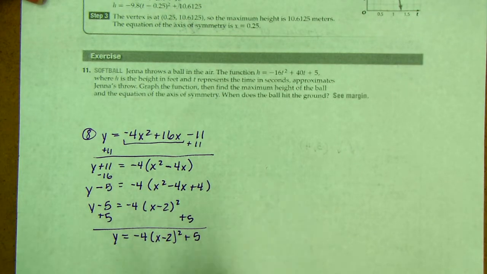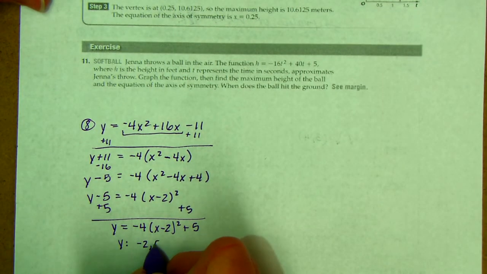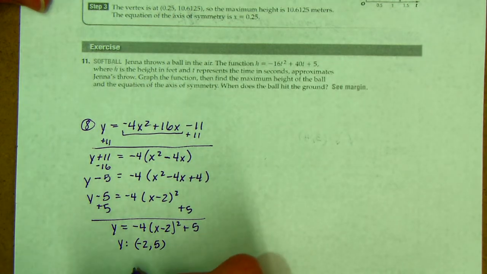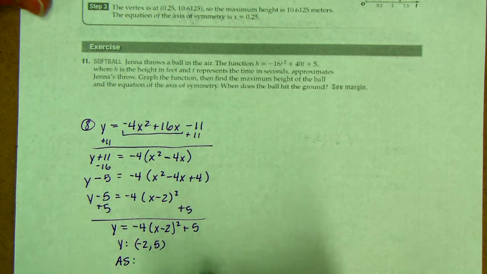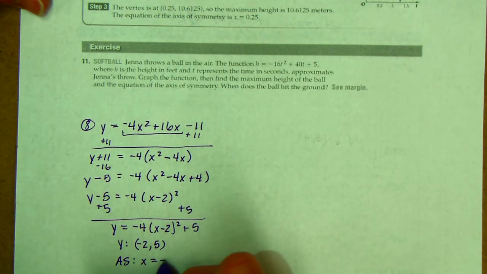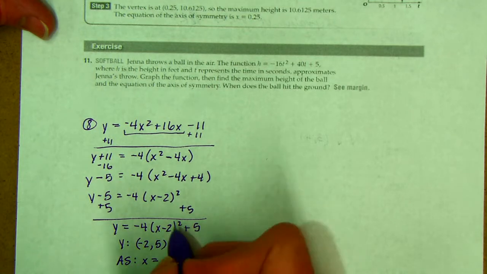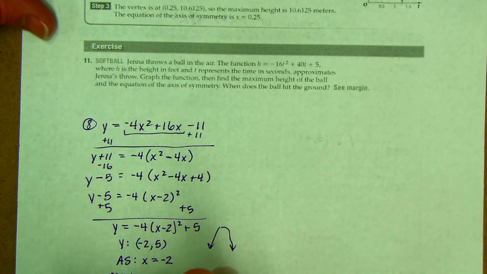First of all, my vertex, not that they asked me, but it is -2, 5, right? I also know that the axis of symmetry is simply x equals -2. I know my maximum value, because this thing is going to open downward, so my maximum value is the y of my vertex, so it is y equals 5.